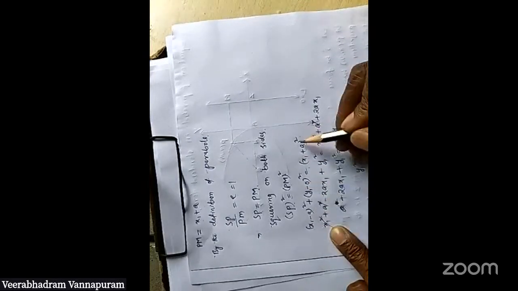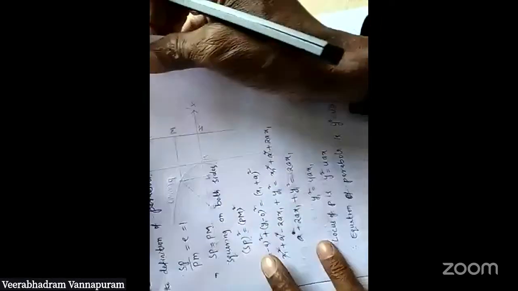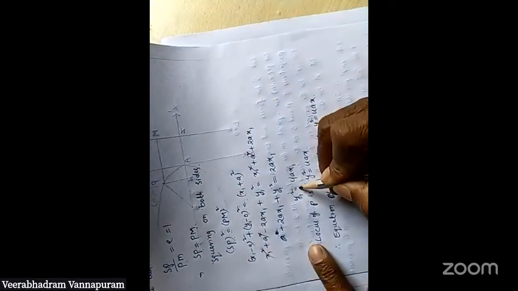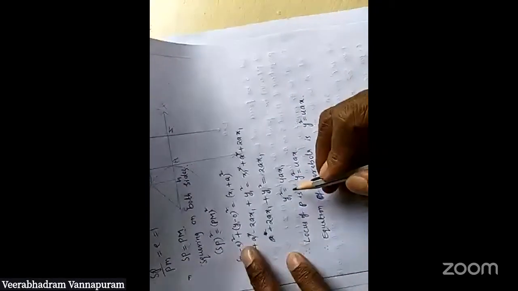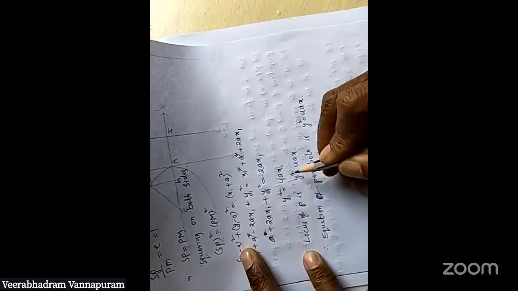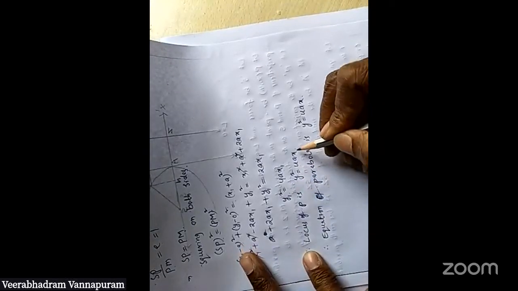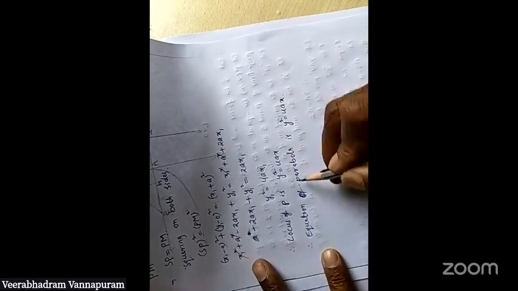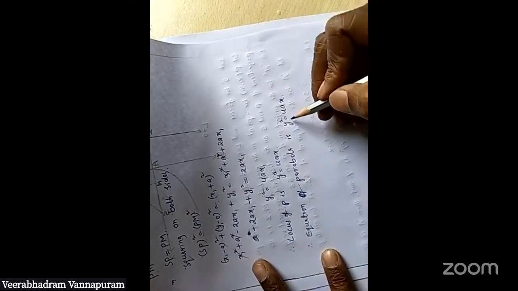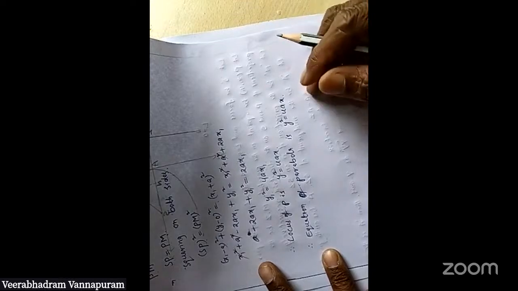So by simplifying both sides, we will get y1 square equal to 4ax1. So the locus of P is y square equal to 4ax. Therefore, the equation of the parabola is y square equal to 4ax. So this is the equation of the parabola in standard form.